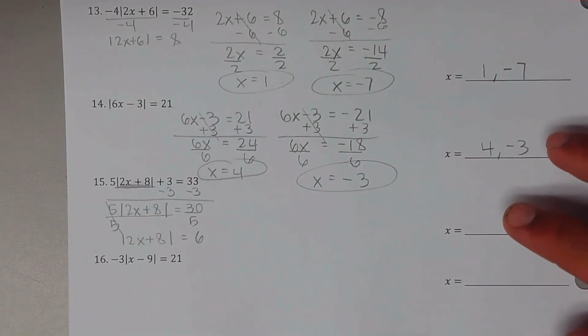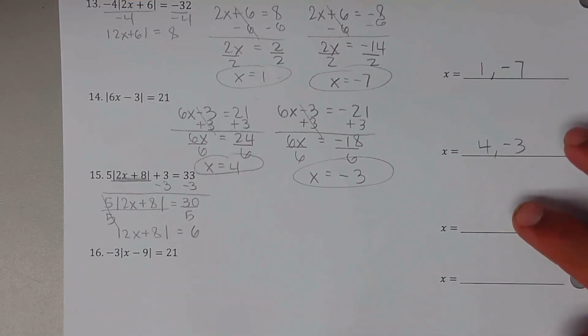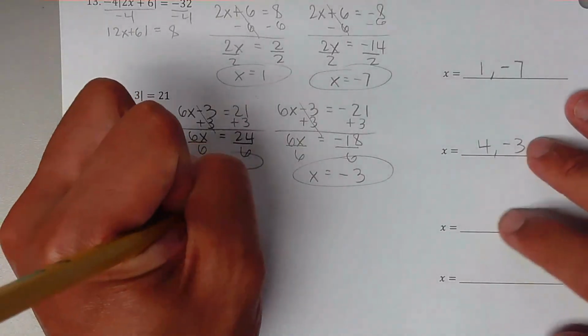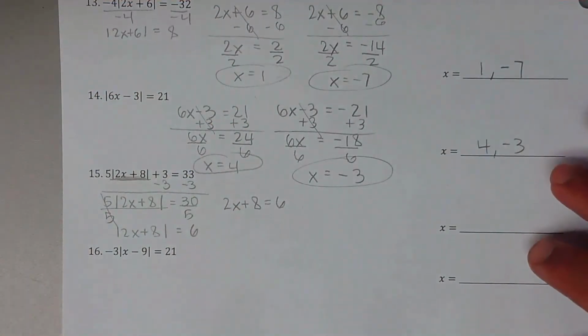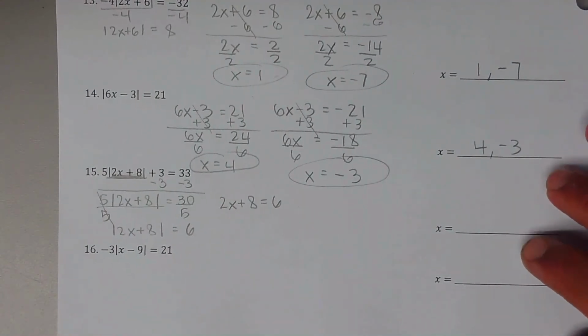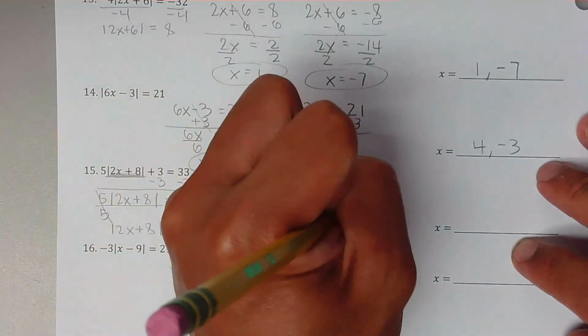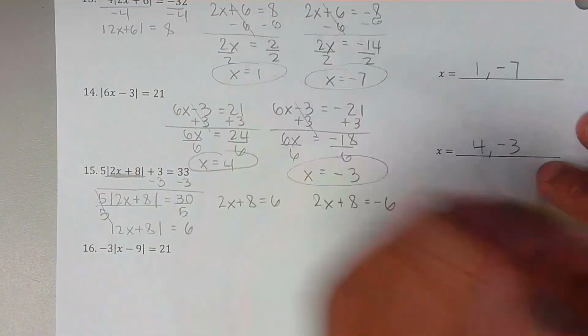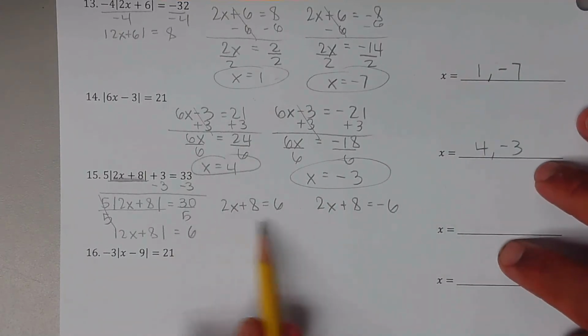Now with that absolute value, we write it into two separate equations. 2x plus 8 is equal to 6, that's our first equation. And then our second equation is 2x plus 8 is equal to negative 6. So first equation, let's try to solve this.